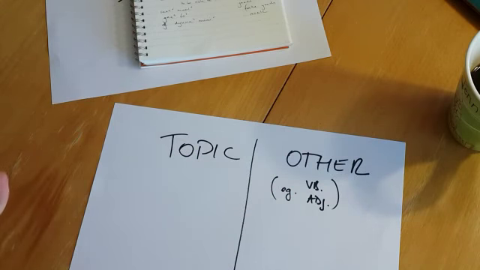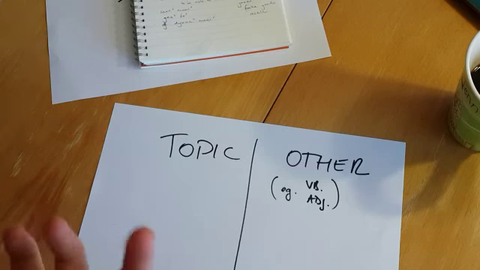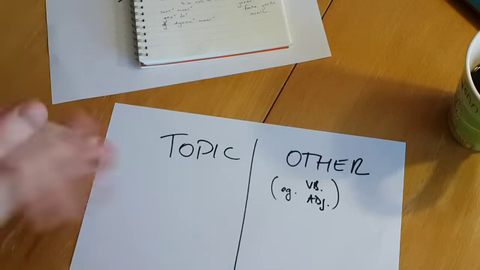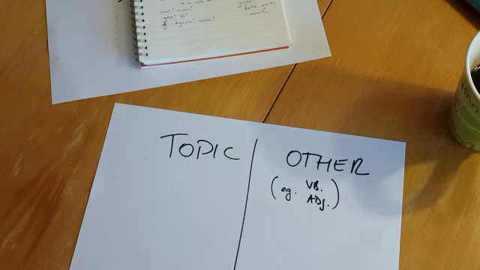It's a dead simple process, but by focusing on a certain topic area, that allows you to really revise and consolidate your vocabulary in a very targeted way.